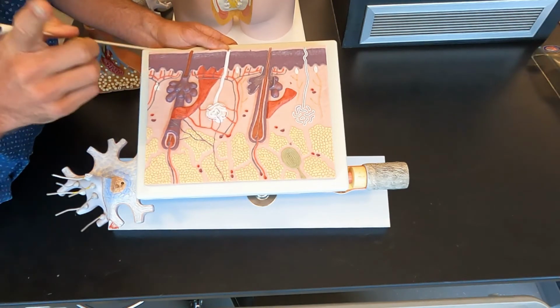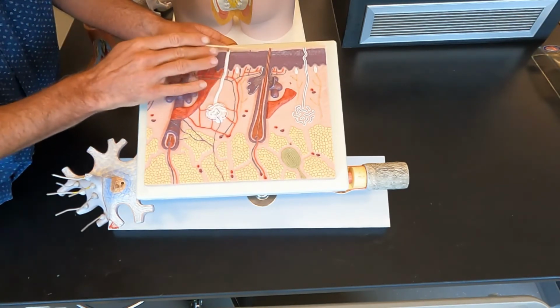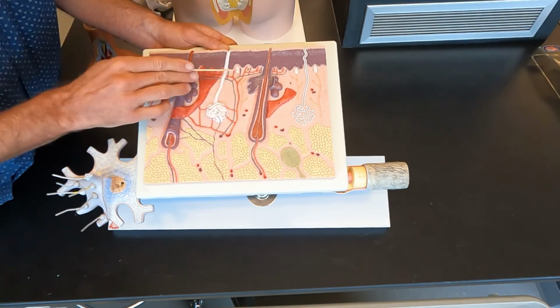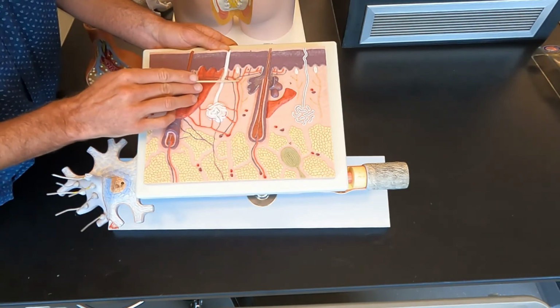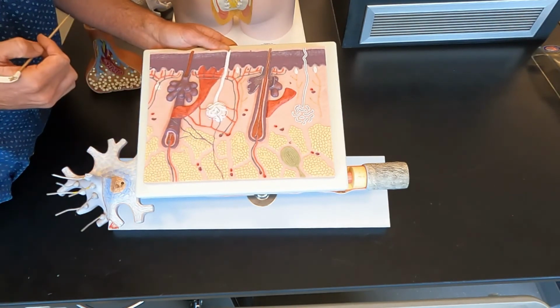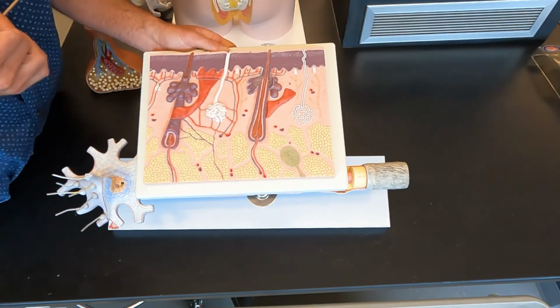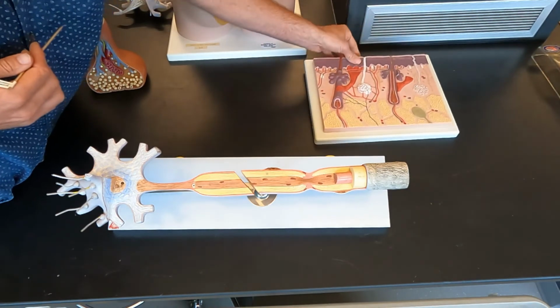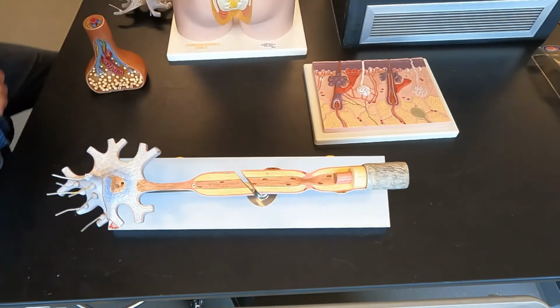It only takes one sensory neuron to go from the skin on, we'll say, the arm, all the way to the spinal cord. So you have this long axon that travels through a spinal nerve, and it's going to go to the spinal cord. And right before it gets to the spinal cord, actually I have a model I can use for this.